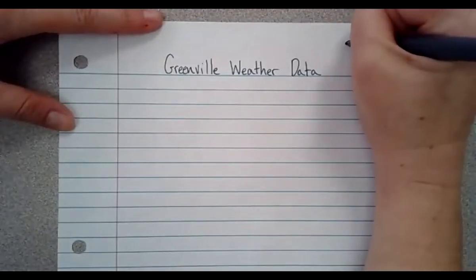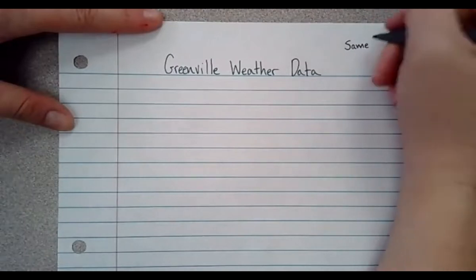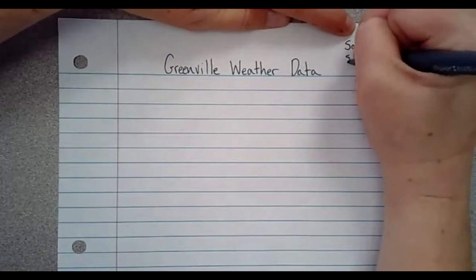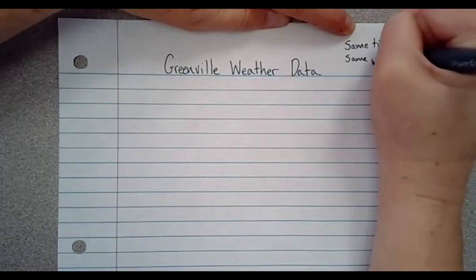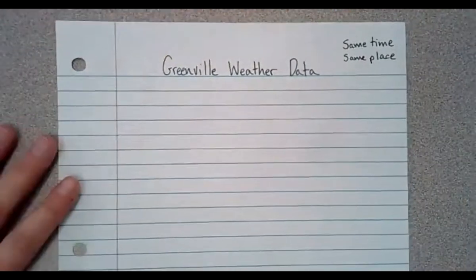And remember, when you're recording the weather, for it to be accurate, you need to do it at the same time and the same place every day. Okay, same time and same place. All right, so let's make our weather data chart.